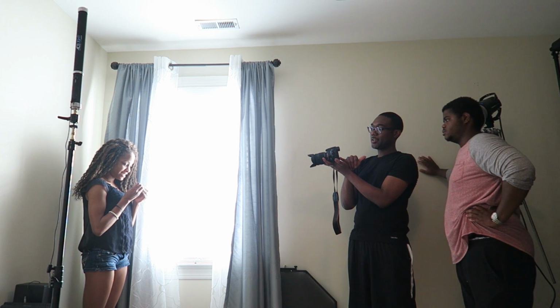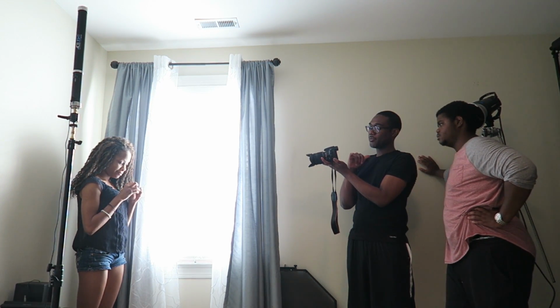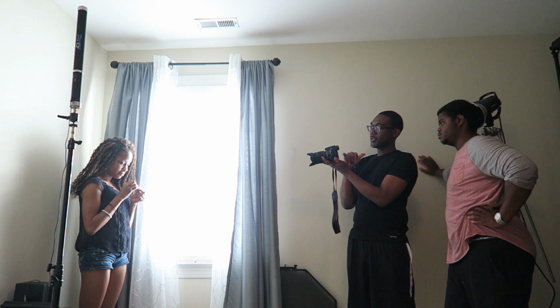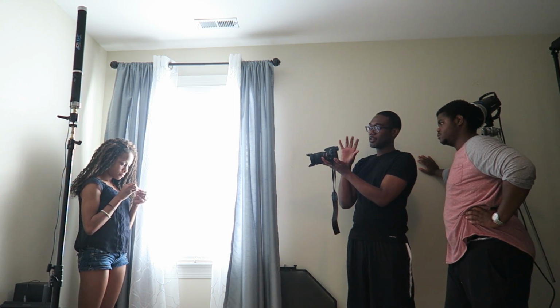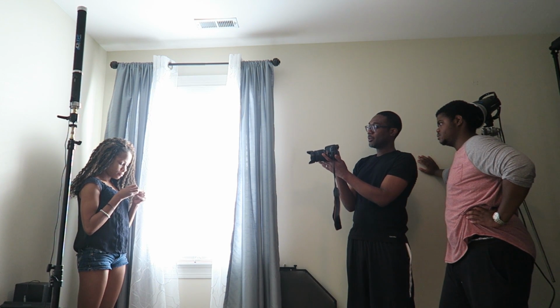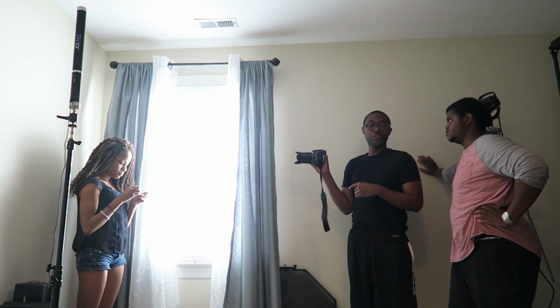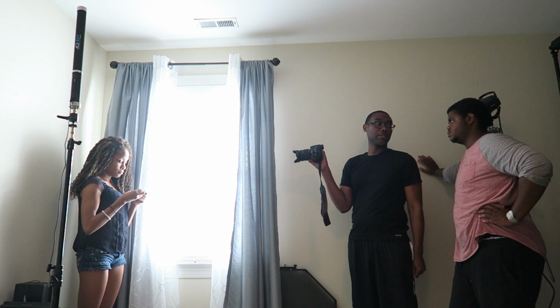So your aperture is at 3.5. Your shutter is at 50. Your ISO is at 200. Okay. So those are the things that control the amount of light. So now, unless your light changes, you could shoot like this all day.